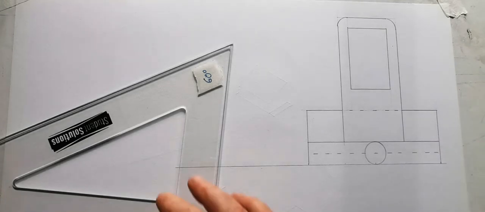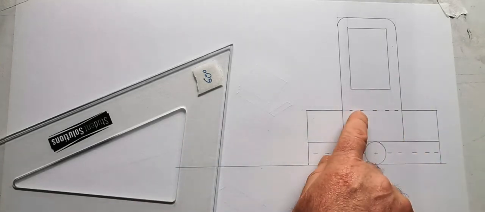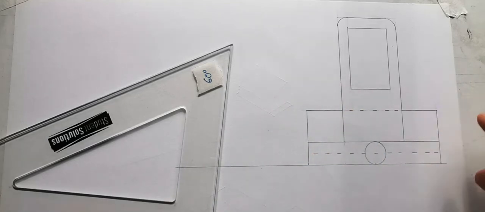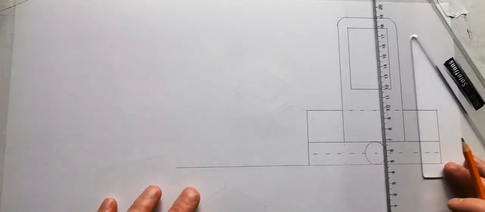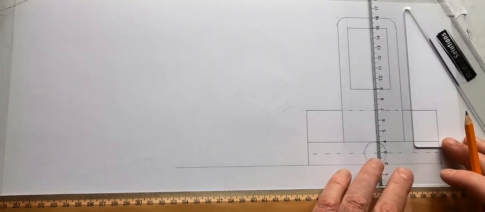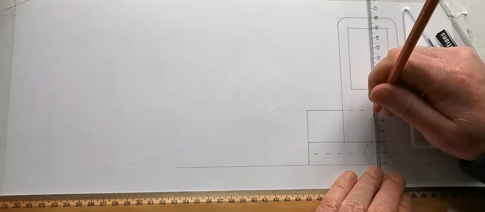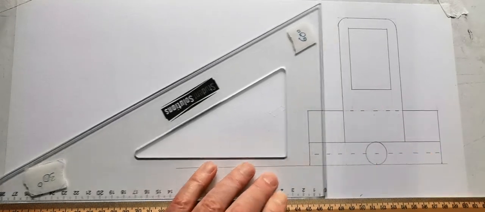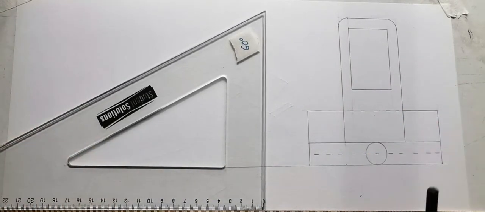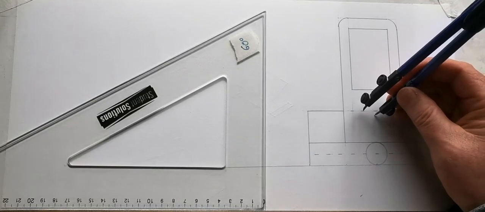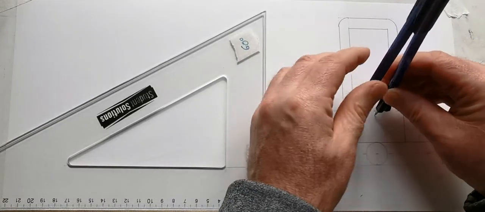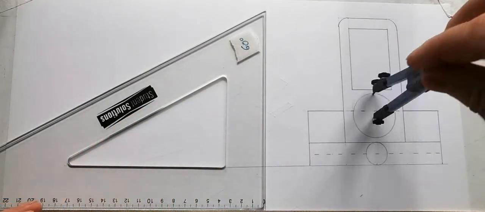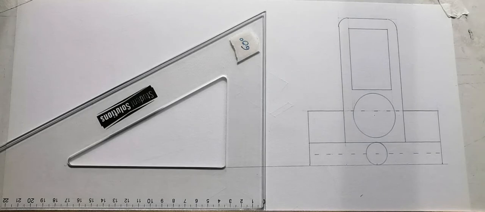And finally then, the circle that's on the front of the phone here, on that iPod thing I suppose, is up 25. So the center is up 25. So that's my center, and it's the same width as the screen. So just set that to there. Okay, so that's our front view finished.